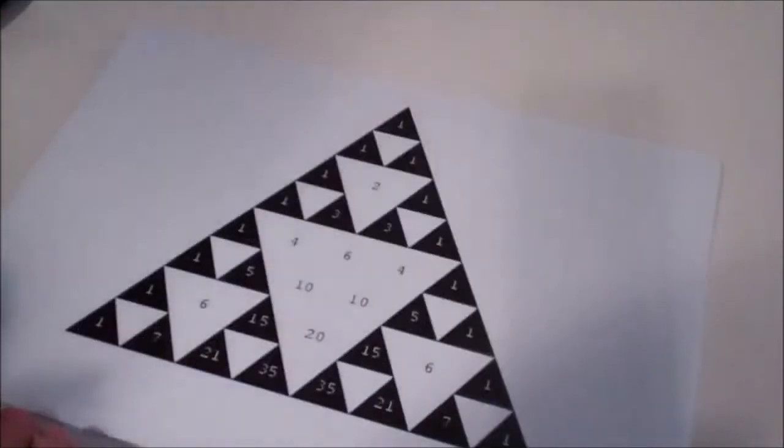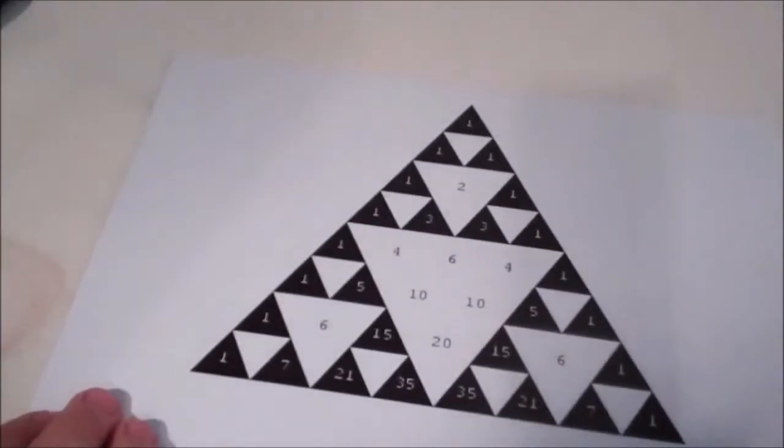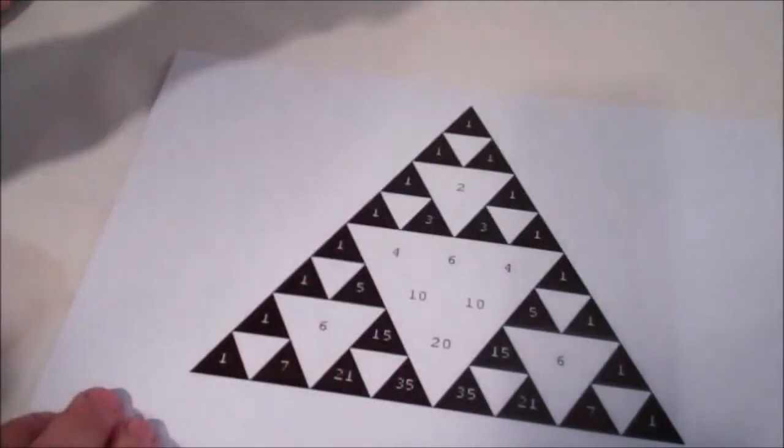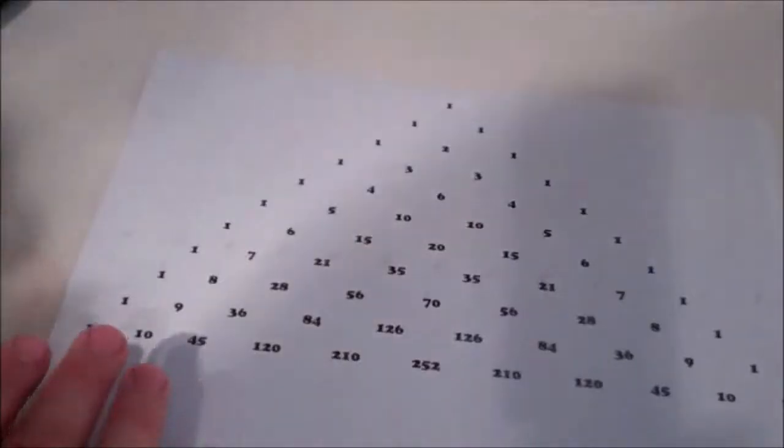Okay, what about the Sierpinski Triangle? We've already seen it. Let's see it again from Pascal's Triangle. All we have to do is shade all of the odd numbers, and that's what I've done here, and you can see we've got the Sierpinski Triangle.